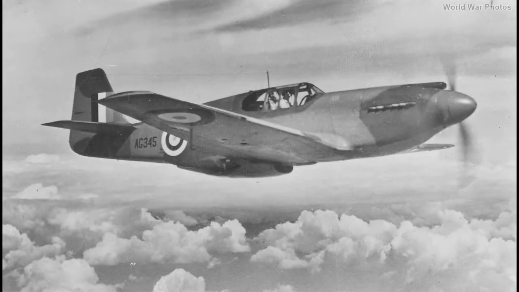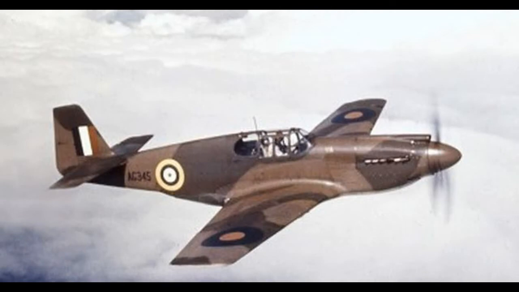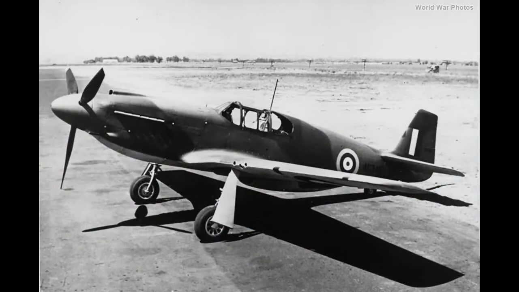The first production aircraft, AG-345, made its first flight on April 25, 1941, and was officially accepted by the RAF on May 1st. This aircraft was subsequently kept in California by North American Aviation for further tests, and the second production aircraft, AG-346, was the first to be delivered to England on October 24, 1941. Here you can see it in RAF markings before it was modified with the longer carburetor intake.